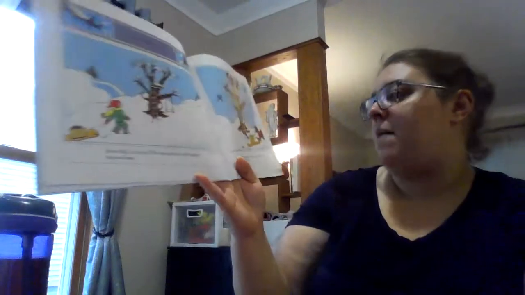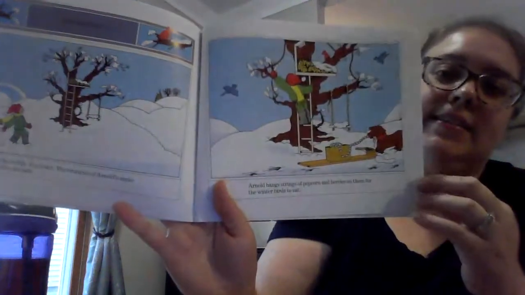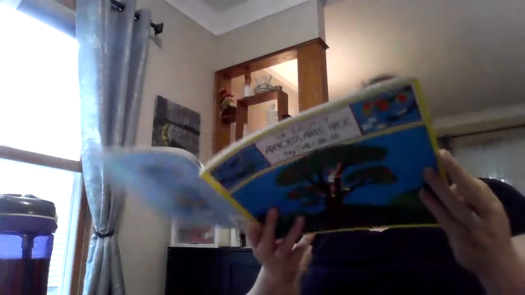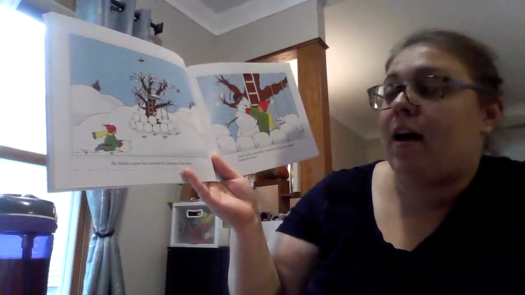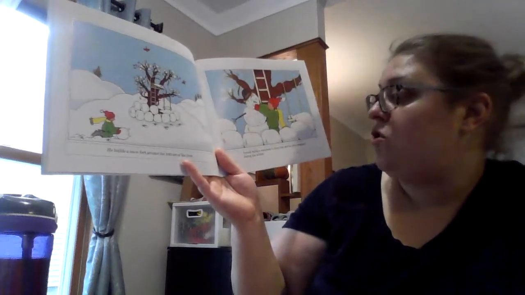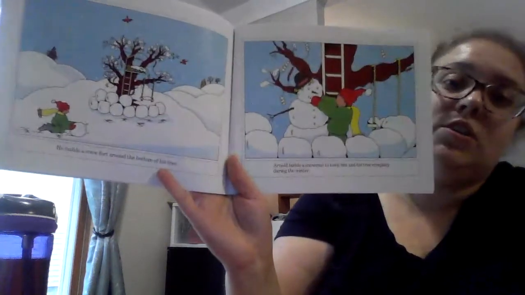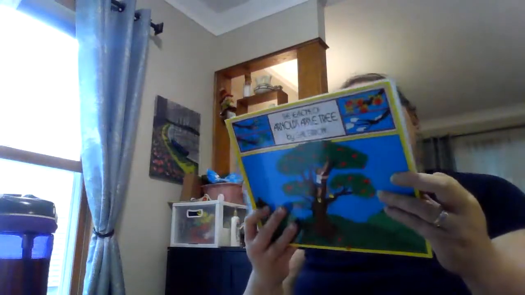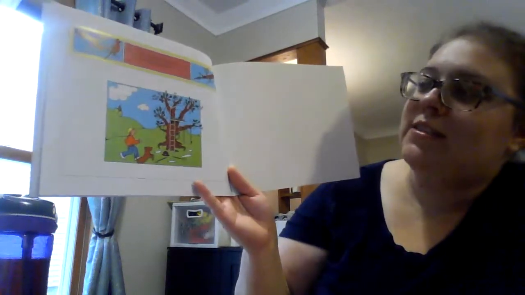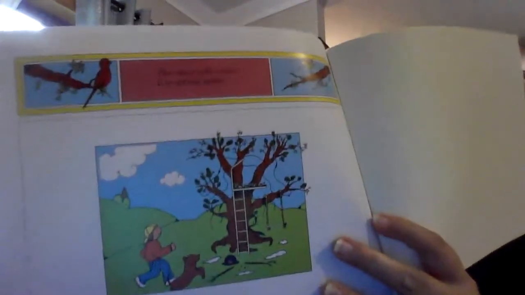Arnold hangs strings of popcorn and berries on them for the winter birds to eat. He builds a snow fort around the bottom of his tree. Arnold builds a snowman to keep him and his tree company during the winter. The snow melts away. It is spring again. So it starts all over again. The apple tree buds and the flowers grow, the leaves come on, then fall happens, the red juicy apples grow.